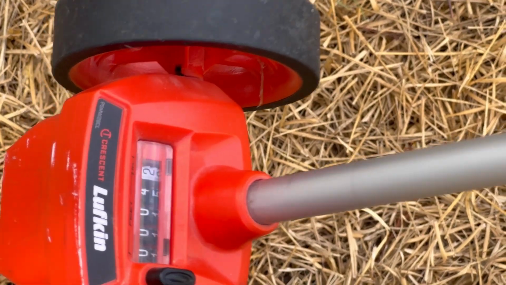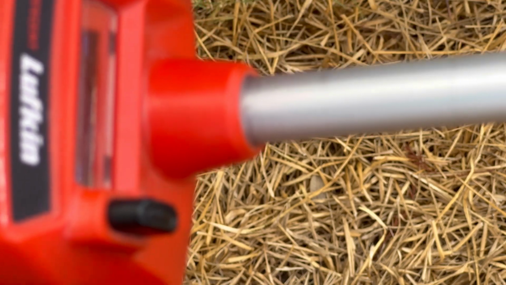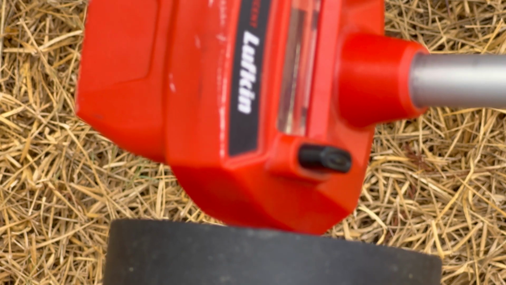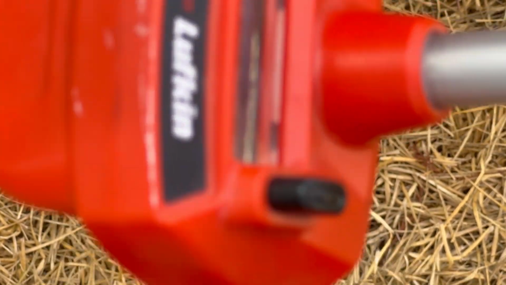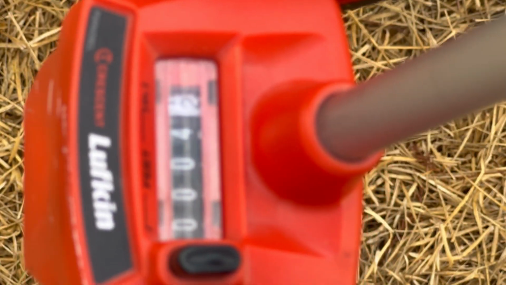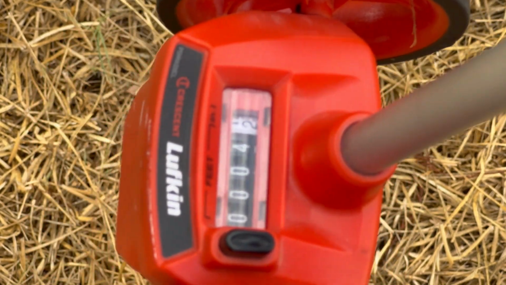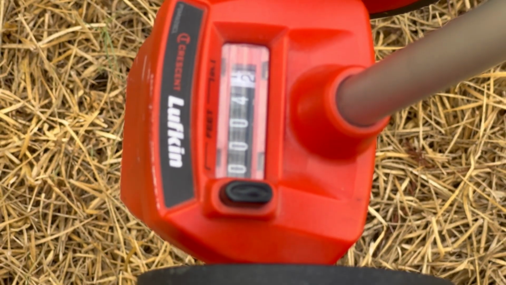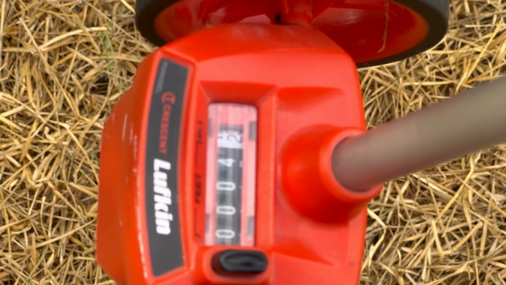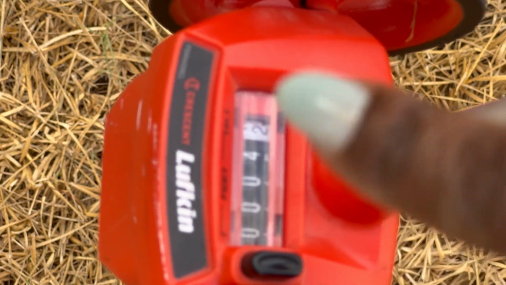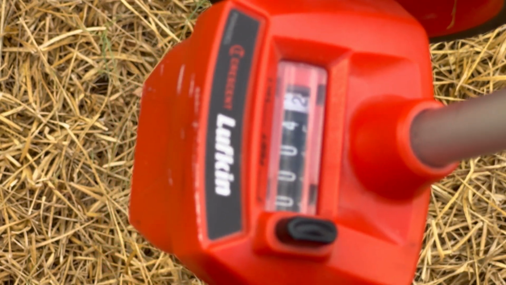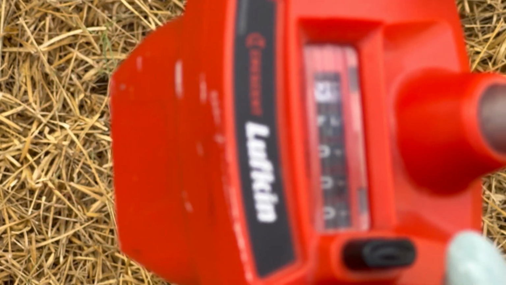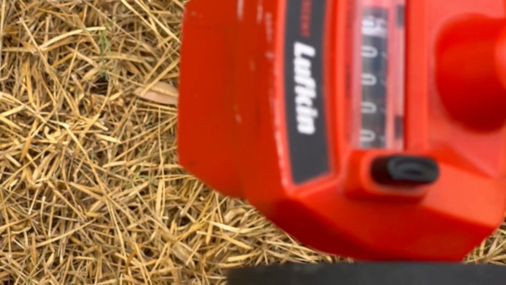Now, at the end of pushing the wheel along, you're going to end up with the measurement. I hope you can see this. In this case, we have a measurement of 4 feet and 2 inches. Okay? So if you're going to do another wall, you just zero the tool and start again.